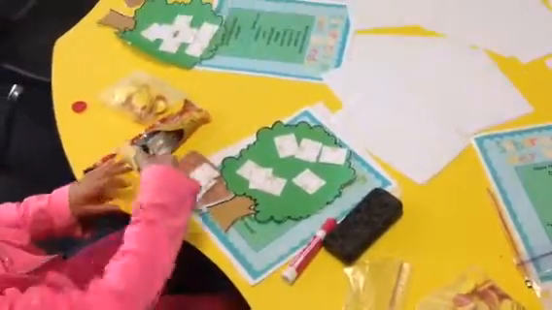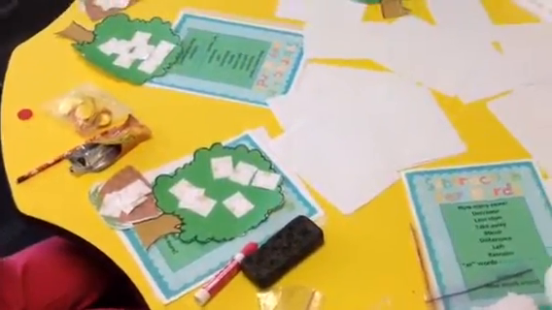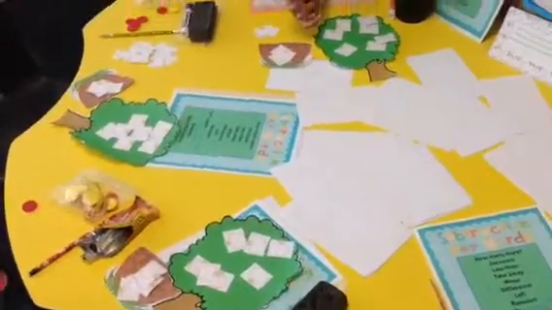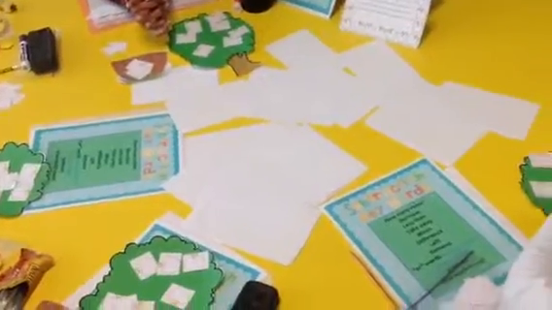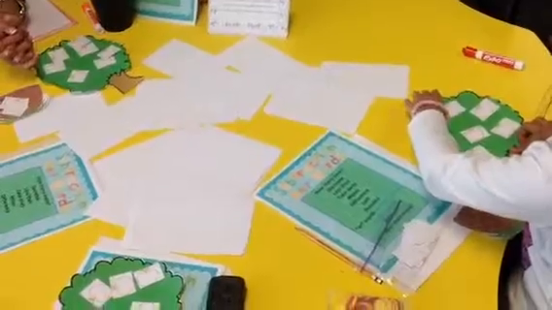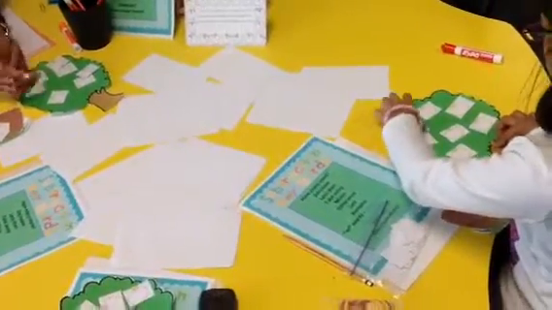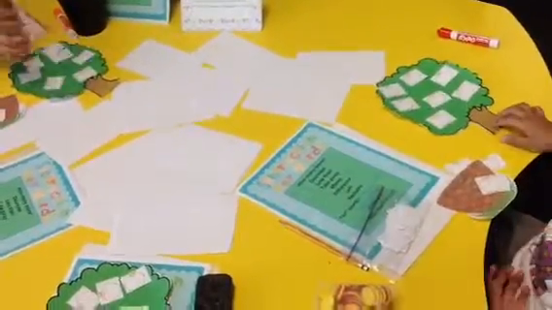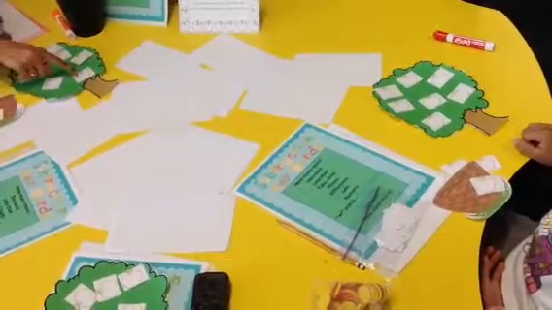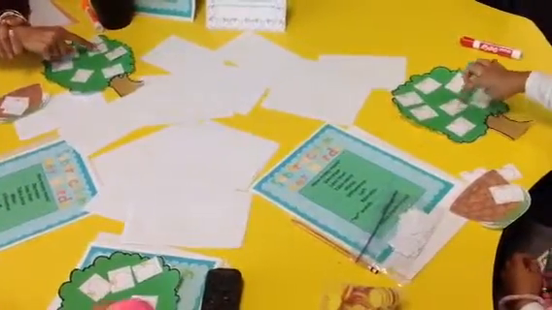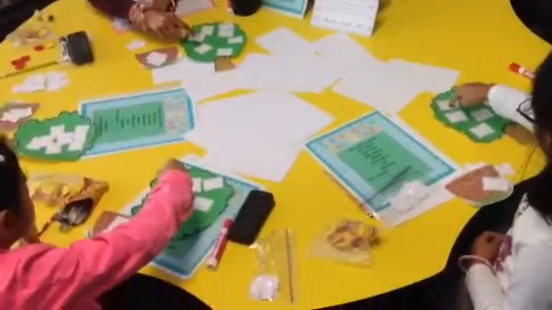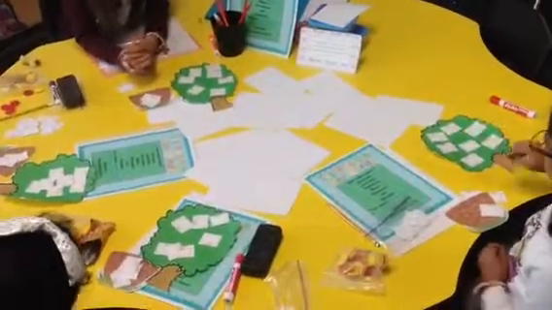Make sure you only take off 4, Karen. Alright, so let's count how many apples we have left now on the tree. 1, 2, 3, 4, 5, 6, 7. So we have 7 apples.